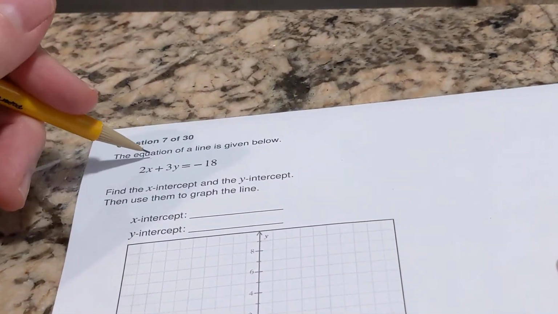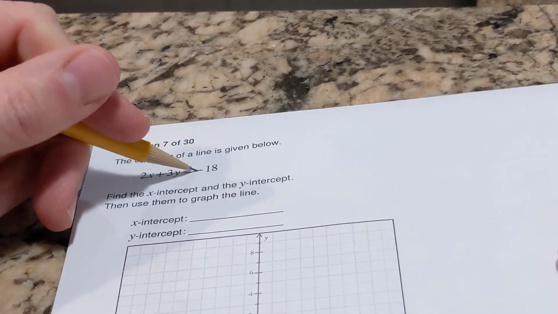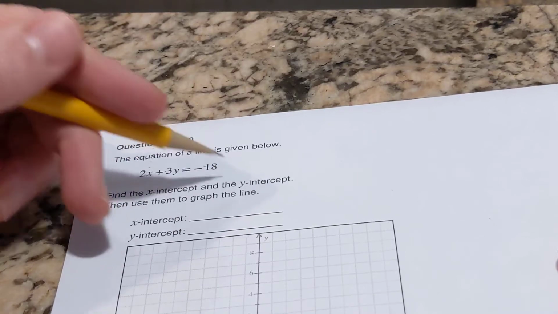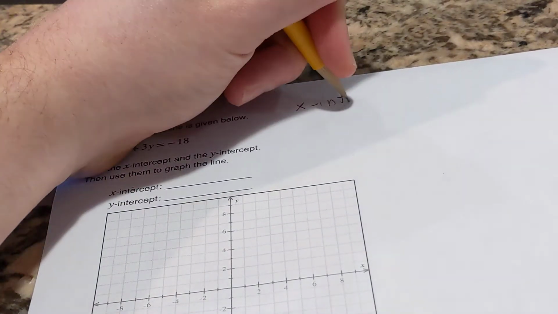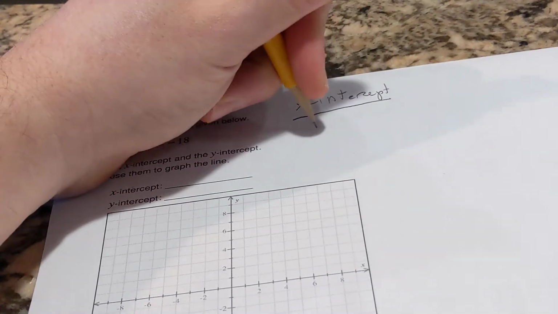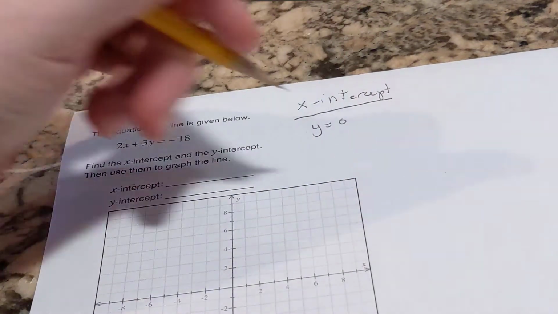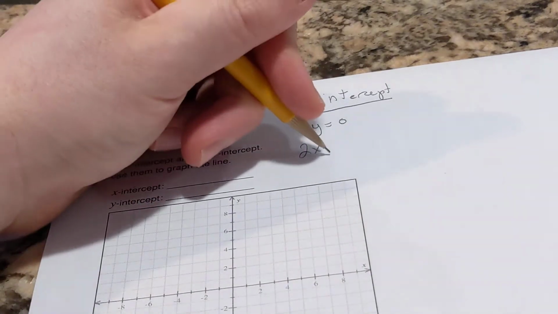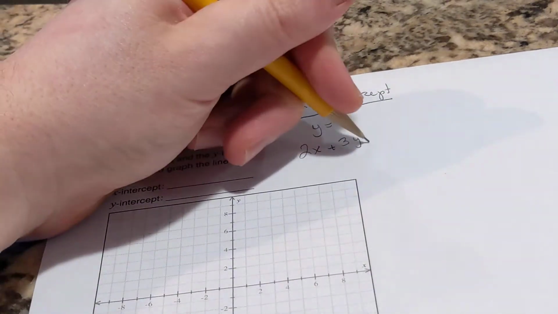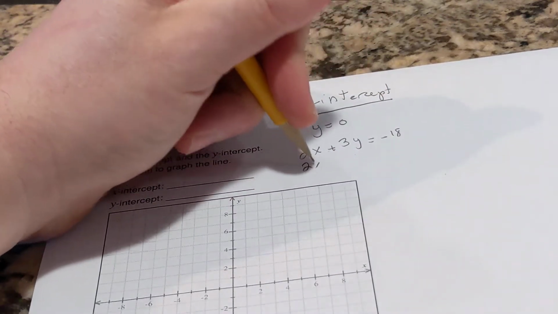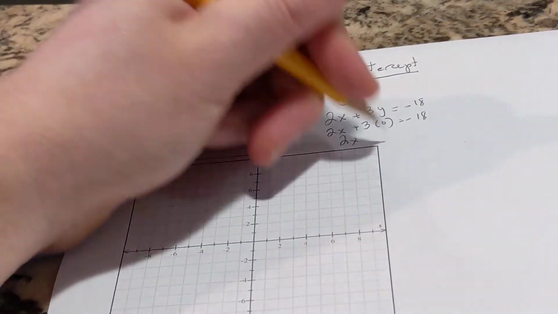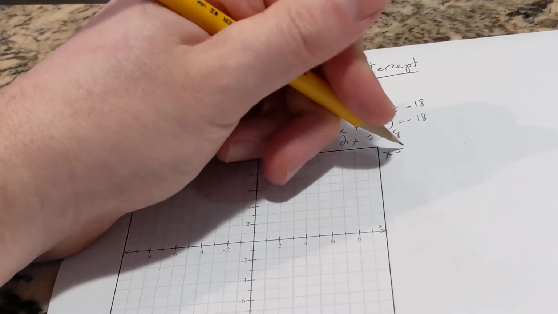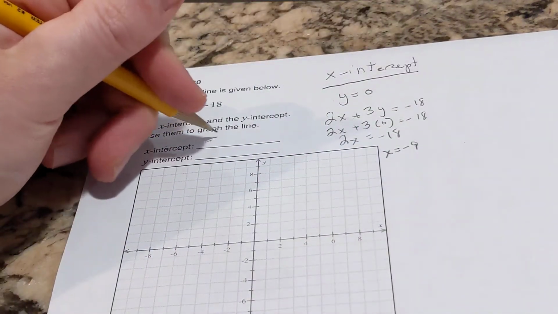Number 7. We have 2x plus 3y equals negative 18. Find the x-intercept, find the y-intercept, then use them to graph. Okay, so find the x-intercept. We're going to set y equal to 0, okay? So 2x plus 3y equals negative 18. 2x plus 3 times 0 equals negative 18, which means 2x equals negative 18, or x equals negative 9. Okay, so the x-intercept is negative 9.